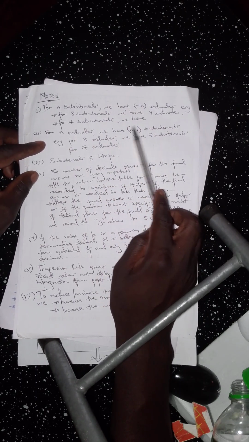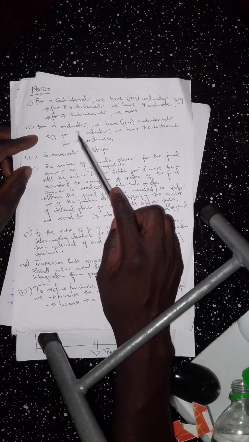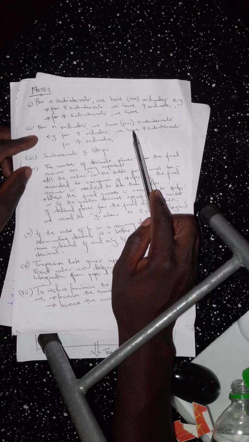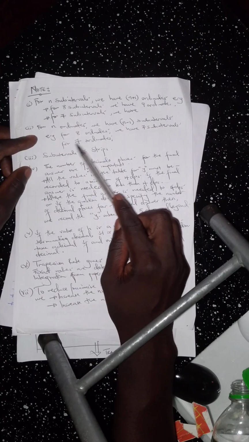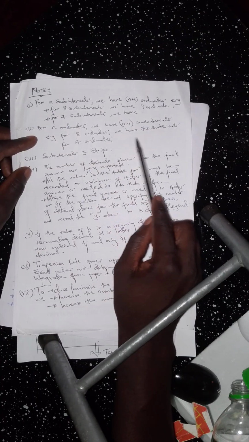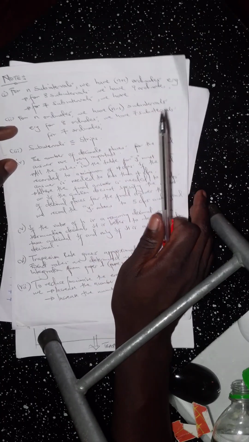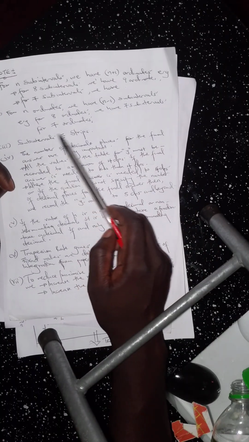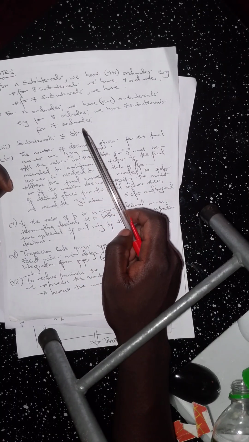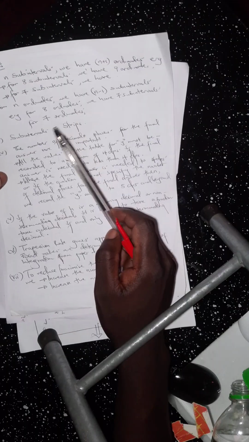So for 8 ordinates, we have 7 sub-intervals. And for 7 ordinates, you will think about how many sub-intervals there are. Sub-intervals are the same as the strips, like we have said.